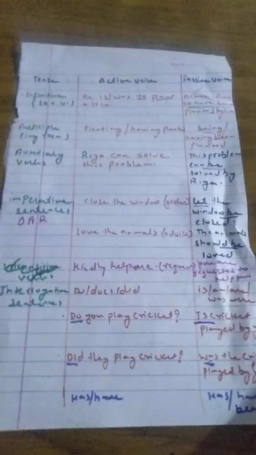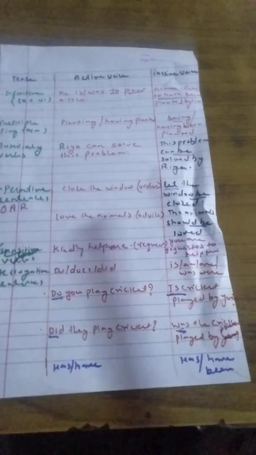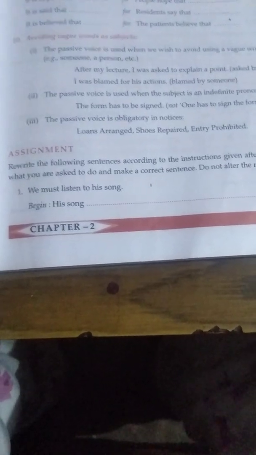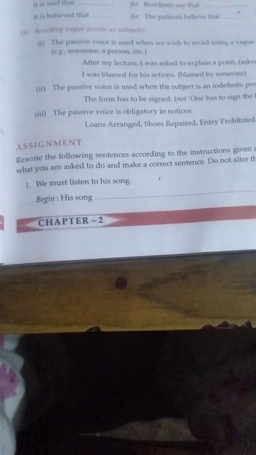The next is has or have. In interrogative sentences, has or have will change into has, have, been. Now let's take the example. Have they completed their work? It's an active voice. When we change it into passive, it will become: Has the work been completed by them? Is it clear? So children, I think I have given you the introduction of active and passive voice.